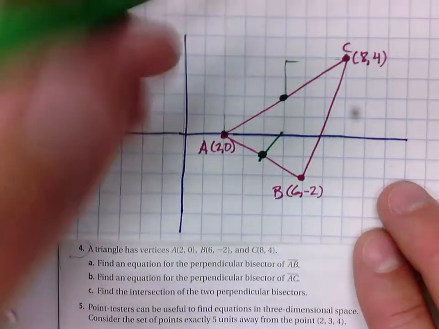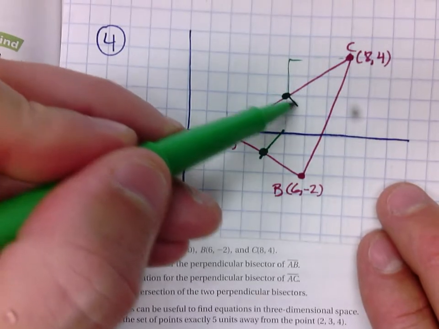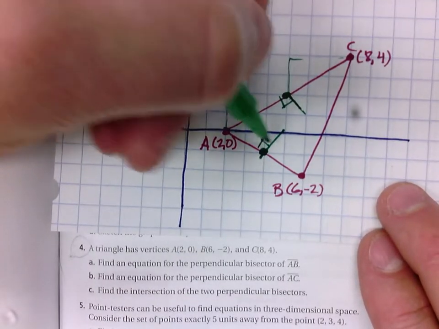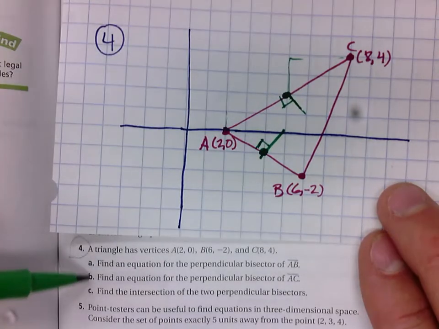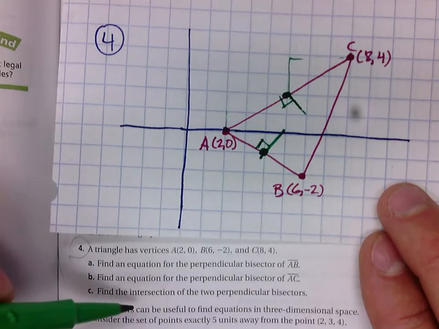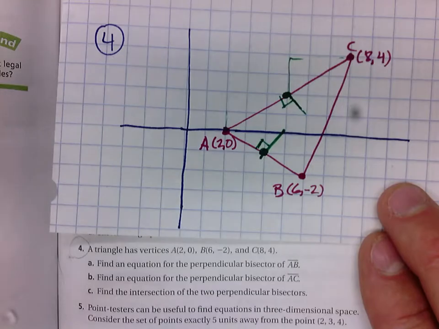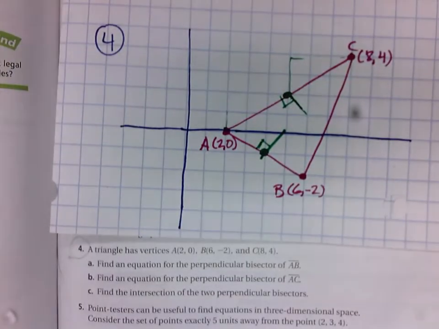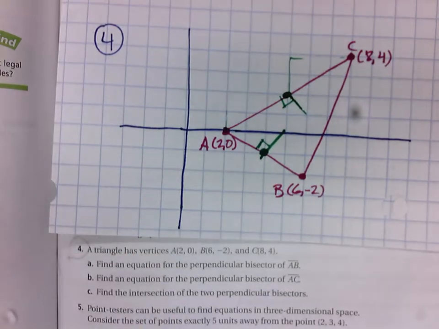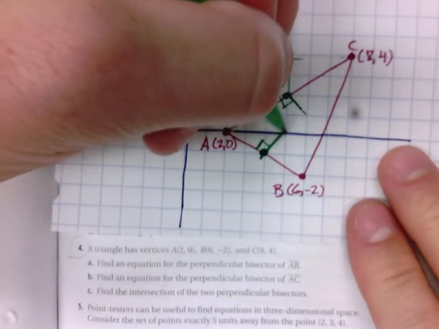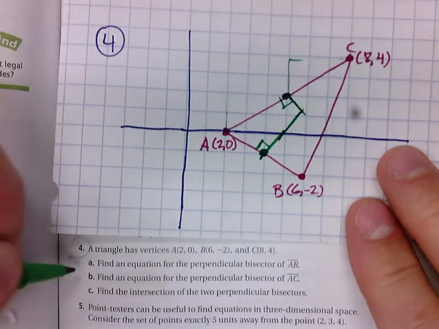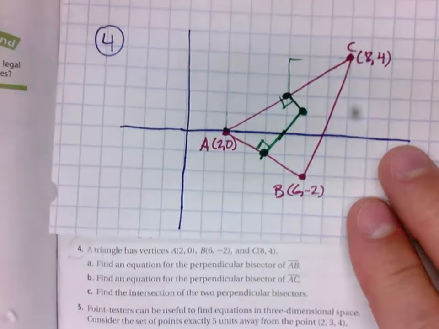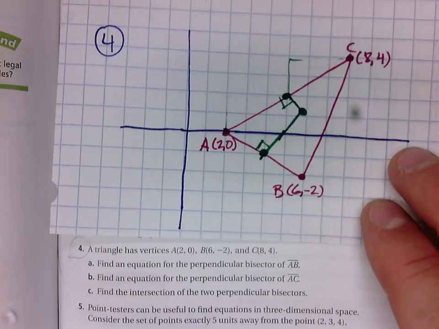We're also trying to find that equation. So we've got both those equations asked of us, and the intersection of the two. If you find the equations like y equals whatever, then of course if you want to find their intersection, you can just set them equal to find where they cross, right? If you read the whole thing before doing any of it, A, B, and C as a whole, you can see that we're trying to find where these things meet each other.